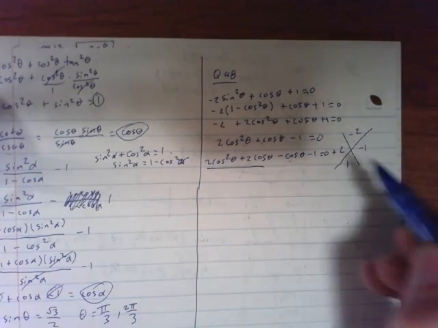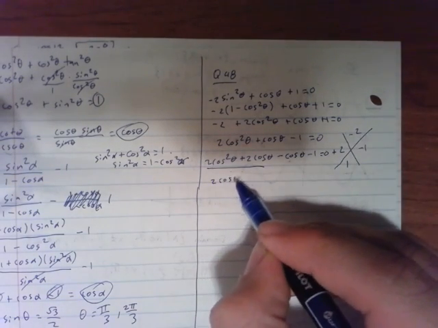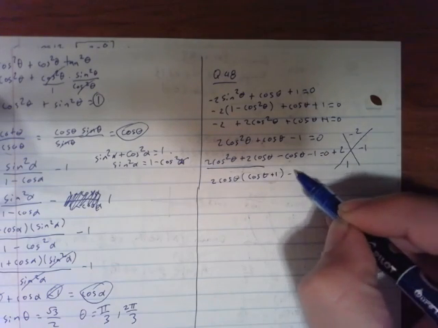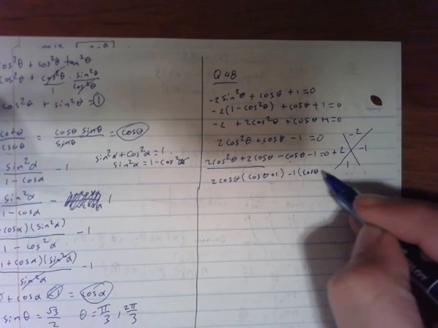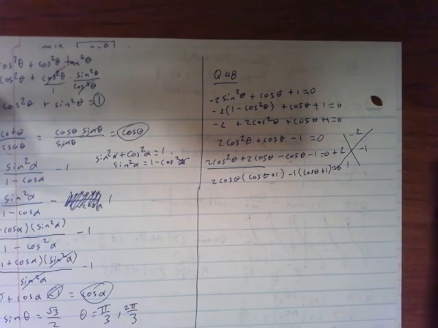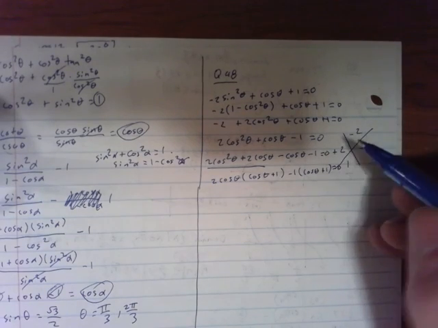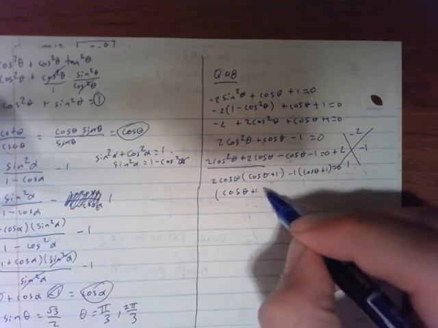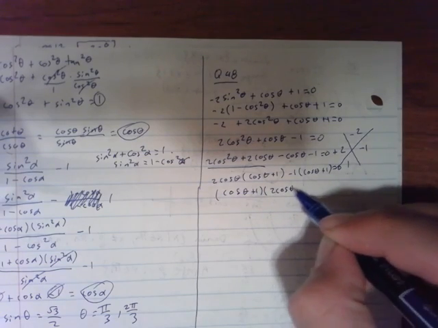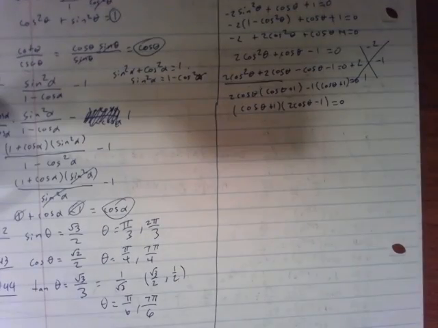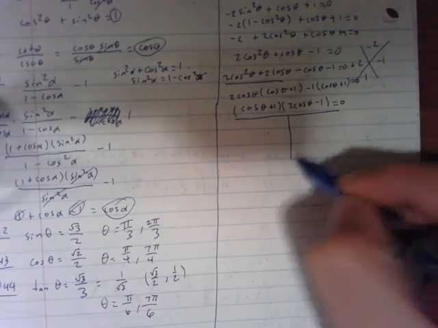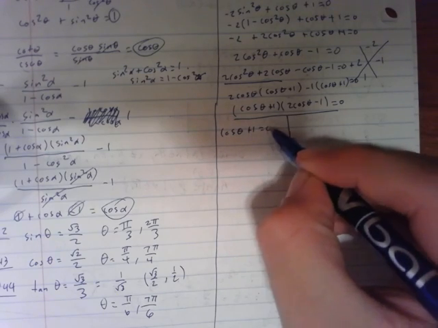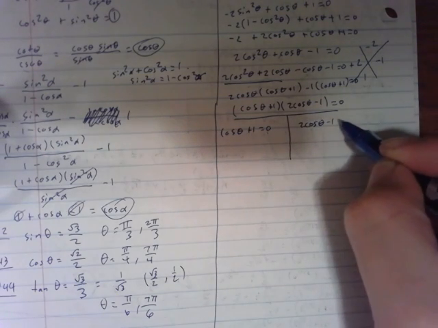So you can group the first two terms. You pull out a 2 cosine theta, and then you're left with cosine theta plus 1. Over here you can factor out a -1, so you have cosine theta plus 1 equals 0. Then we can factor the final form here: cosine theta plus 1 times 2 cosine theta minus 1 equals 0. And now we can do the zero product property. So here we have cosine theta plus 1 equals 0, and 2 cosine theta minus 1 equals 0.